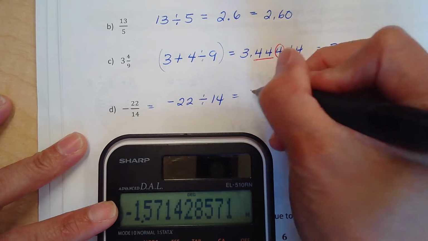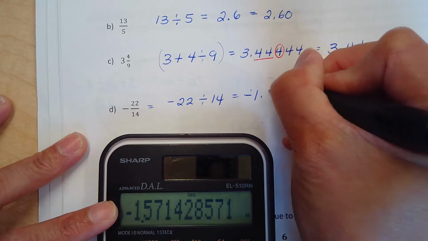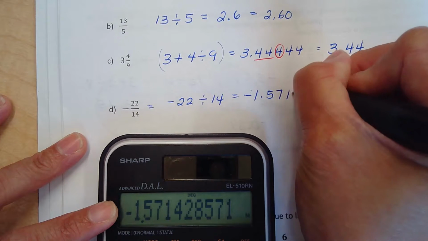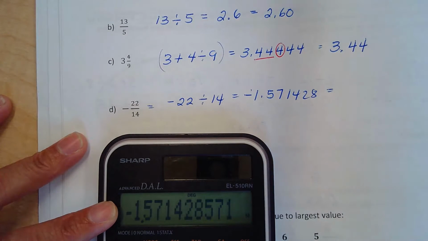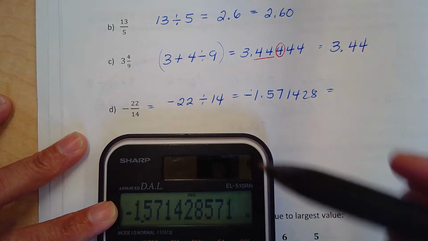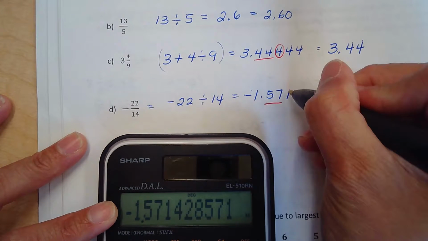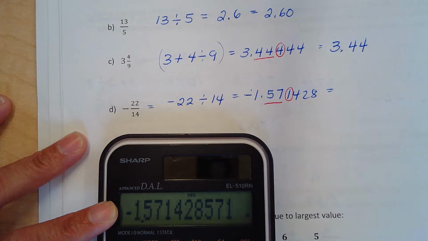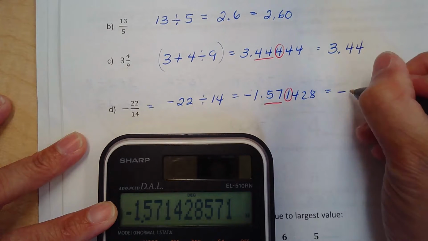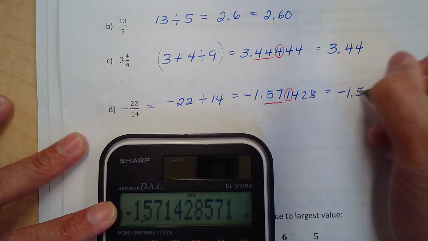Again, this is going to be negative 1.571428. Rounding it off to 2 decimal places, I'm going to look at the third number. Not enough to round up. So it's going to be just negative 1.57.